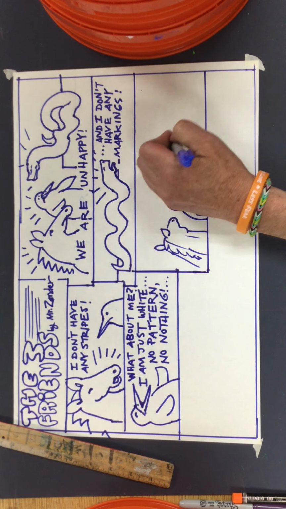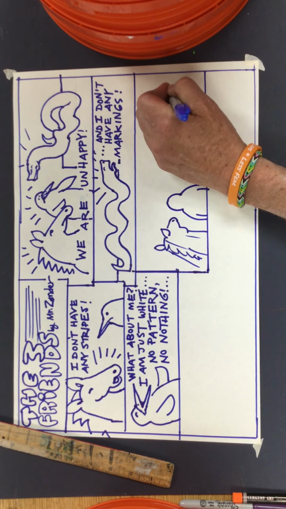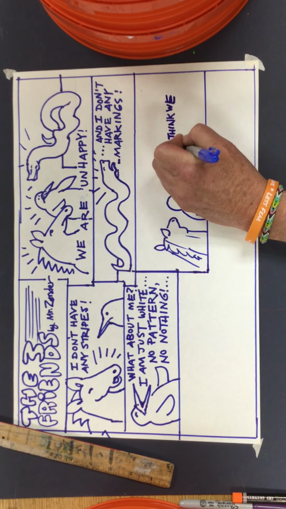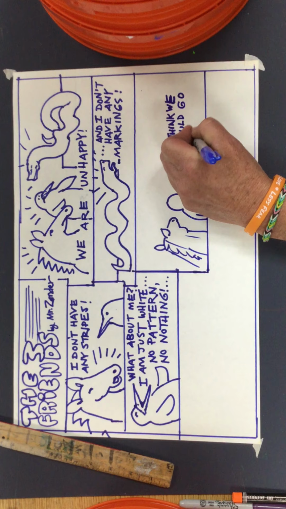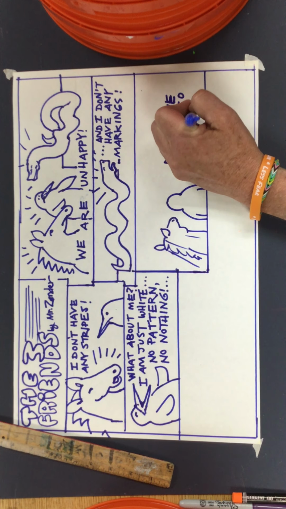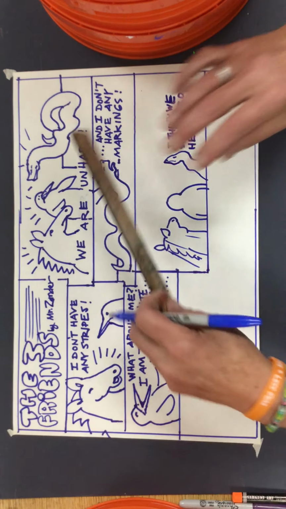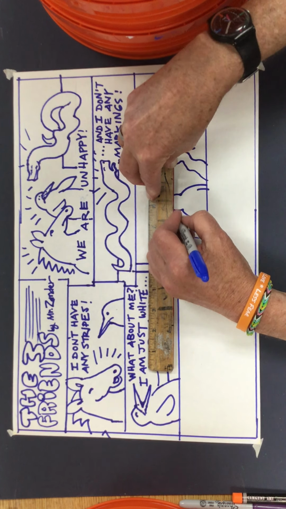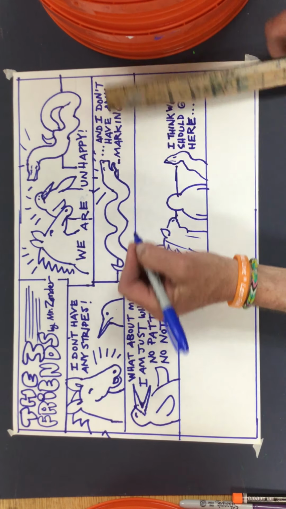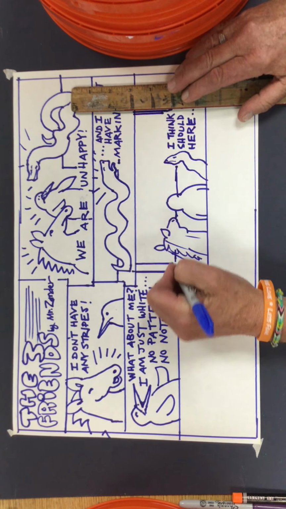I think we should go here. You'll notice that I didn't even put a thought bubble around it. You don't really have to do that. I'm going to have a sign that these guys are looking at. I'm going to try to make the sign kind of intersect their bodies. There we go.